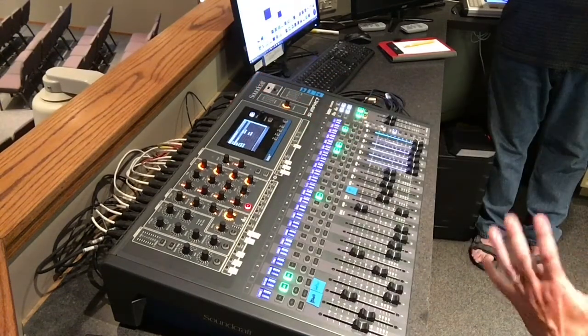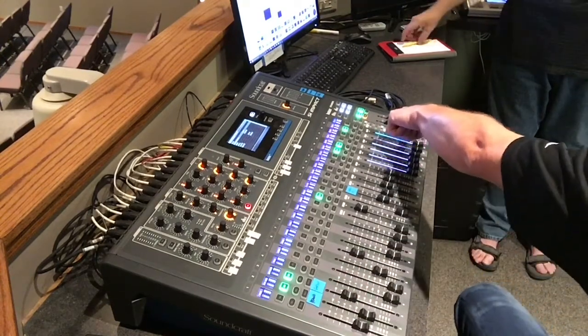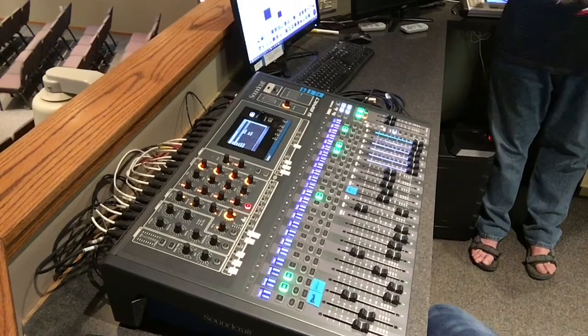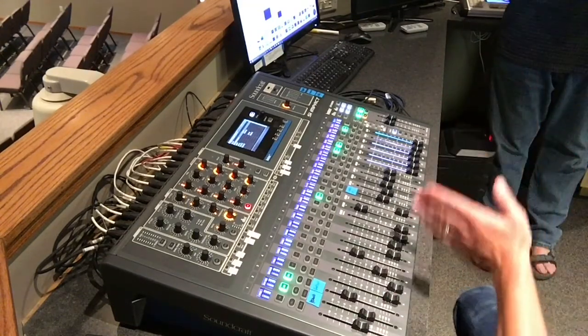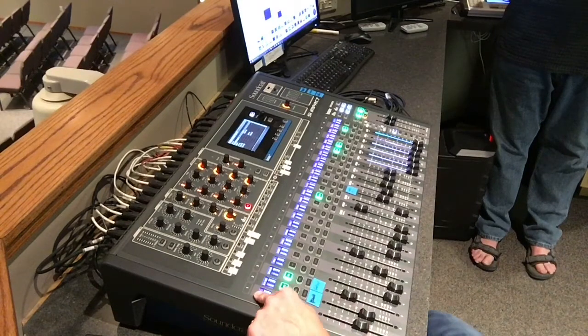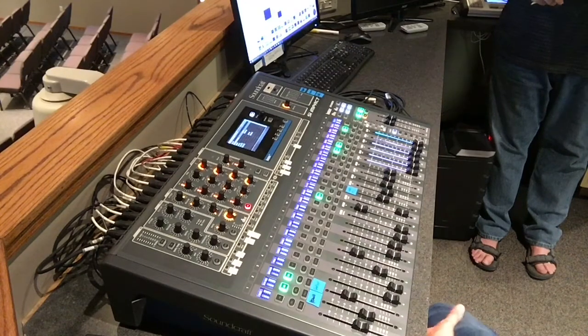Okay, so the first thing to understand is the layers. When you're on A, you're on the first 24 inputs of the console. And they're all labeled, unless you've gone in and changed them. Now, do you know how to name your own channel? Has anybody shown you how to name your own channel? I think you should show us again because it's not clear across the board.